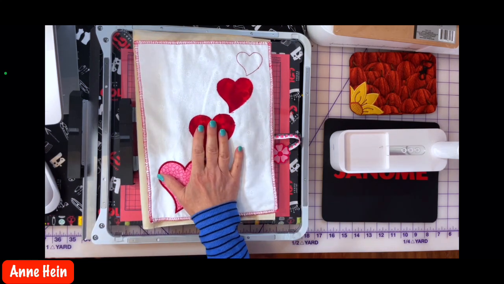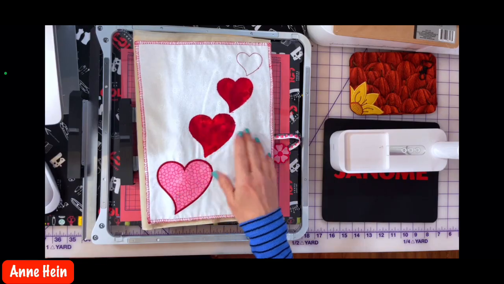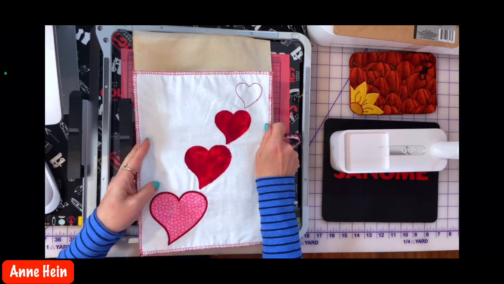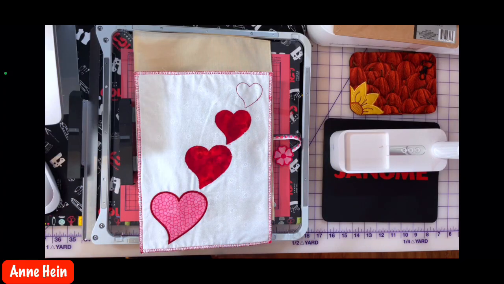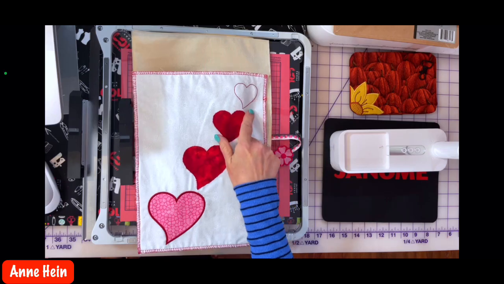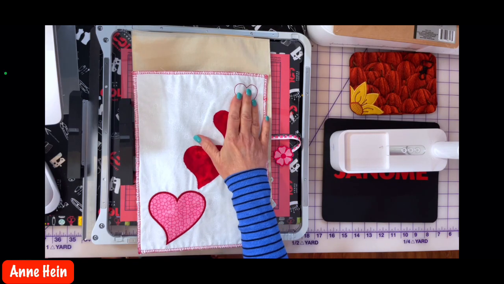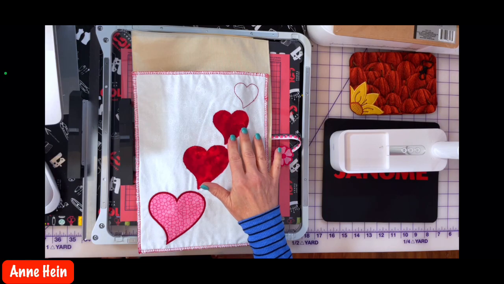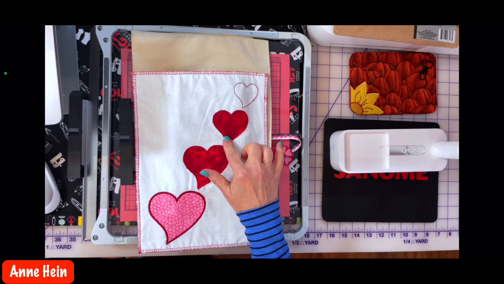So this one here, this is one of my older samples. And if you haven't done applique before, typically when you load an applique, the first stitch is the placement. So you'd have that and you would lay your fabric over that and it would stitch it down, and then you could trim your extra fabric away.